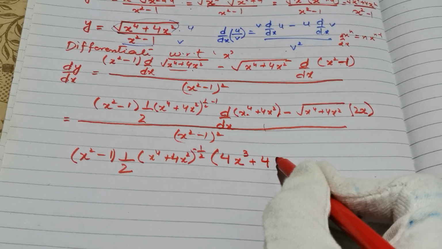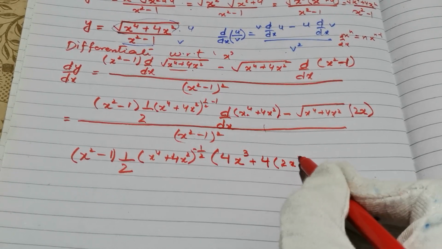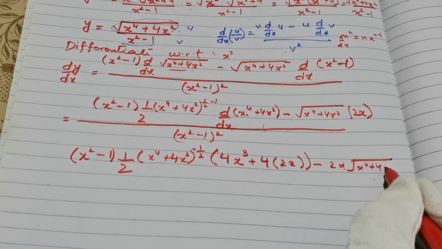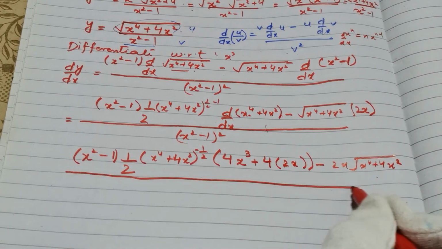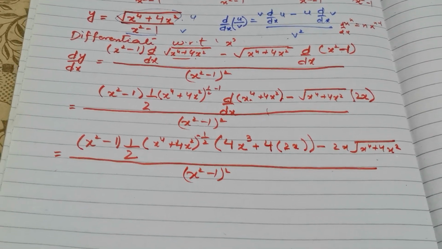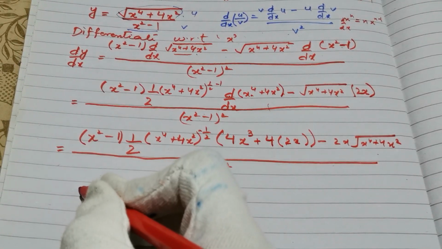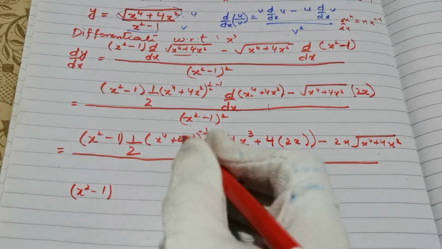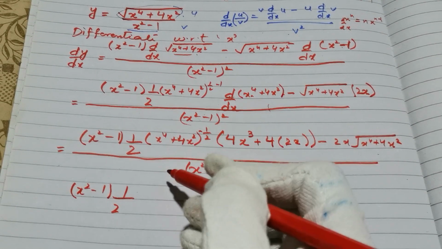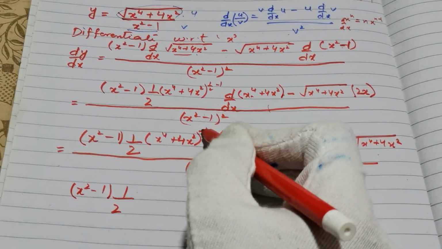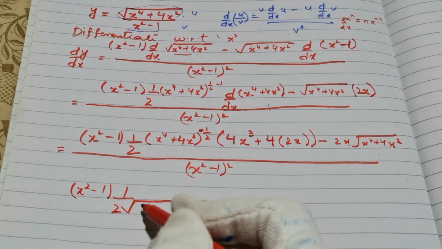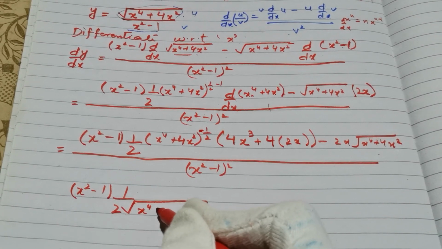X square, derivative of x square is 2x, and x square minus 1 becomes 1, minus 2x under root x4 plus 4x square, whole divided by x square minus 1 whole square is equal to. Now x square minus 1 by 2, minus 1 by 2 when taken in numerator and denominator becomes positive 1 by 2, and positive 1 by 2 becomes under root, because the value of under root is 1 by 2.